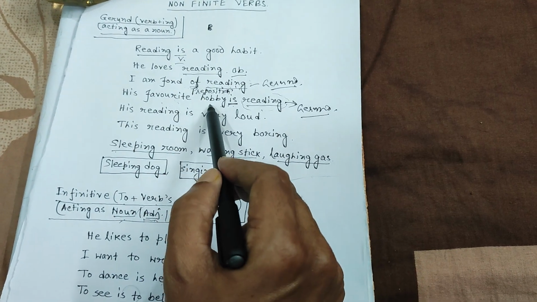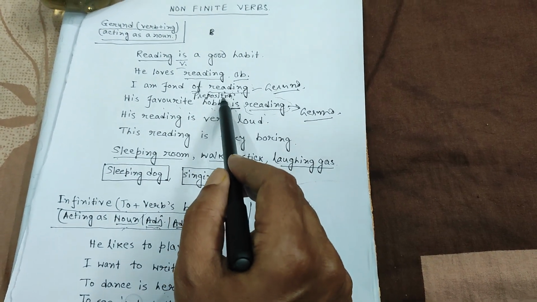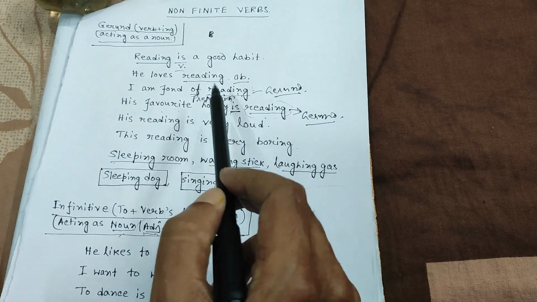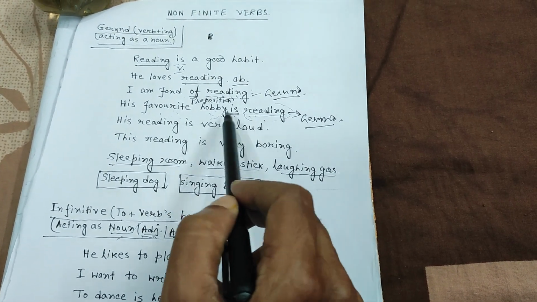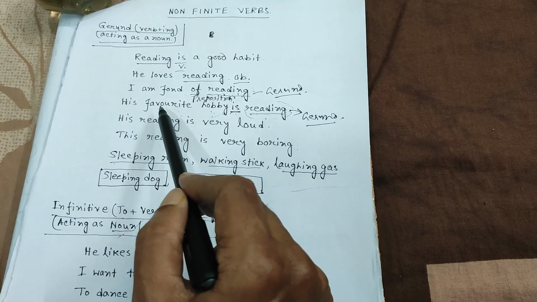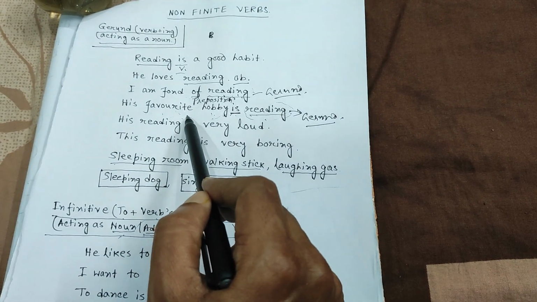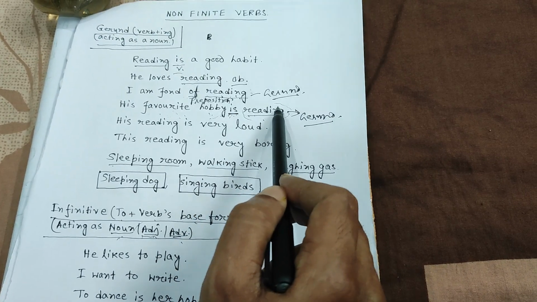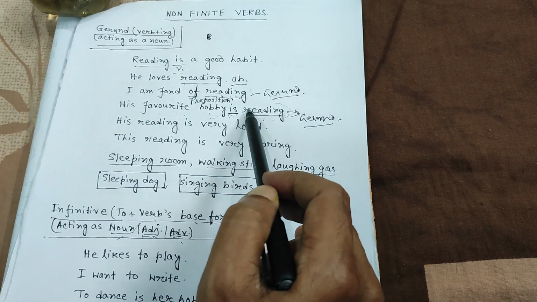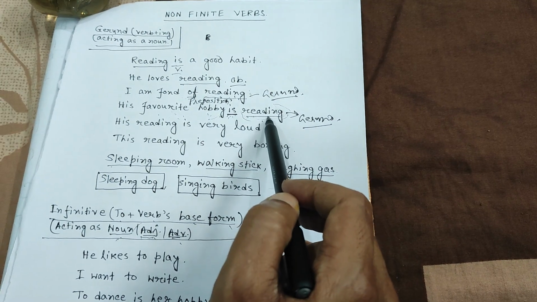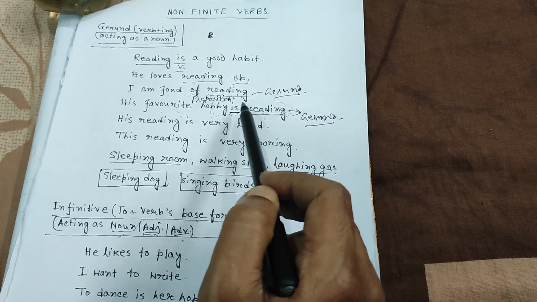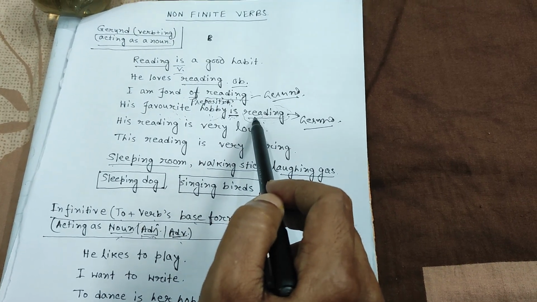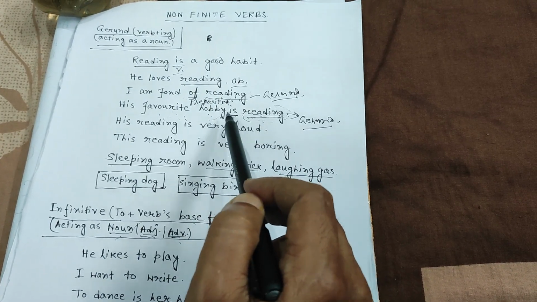My favorite hobby is the subject here, and the be verb is here. So reading, what function does the word reading do here? Here reading acts as a complement of the be verb.